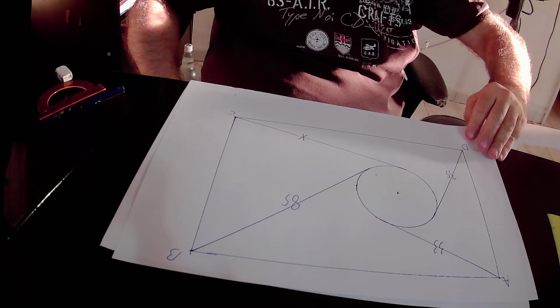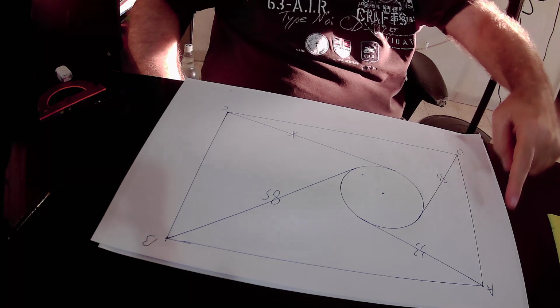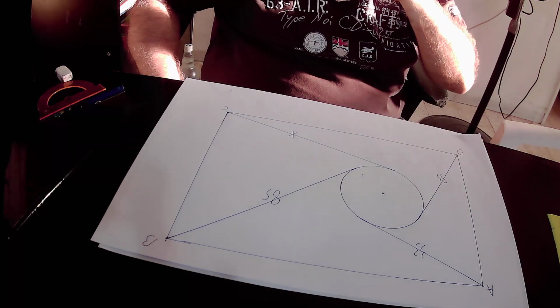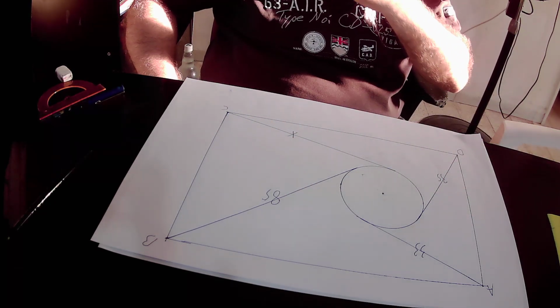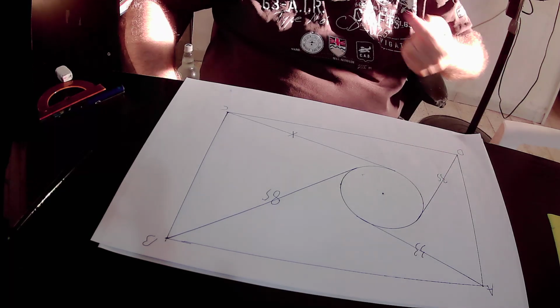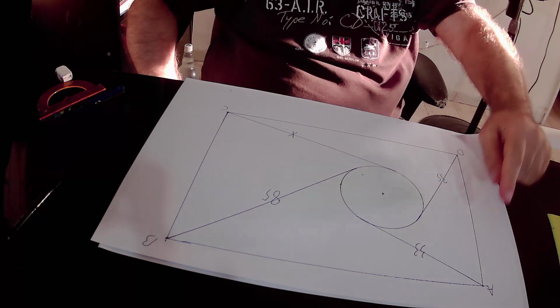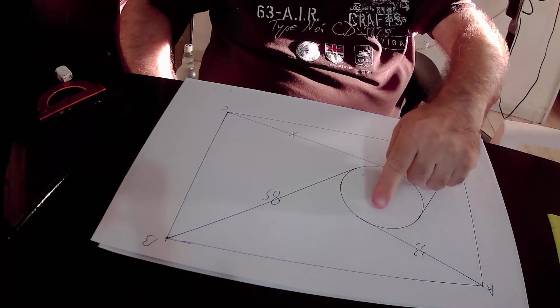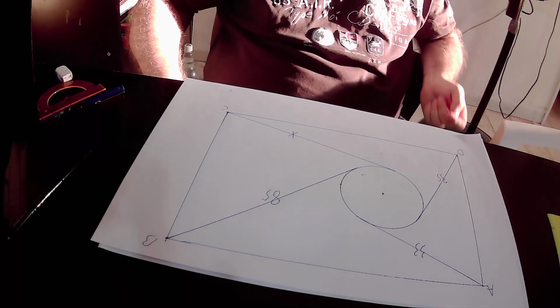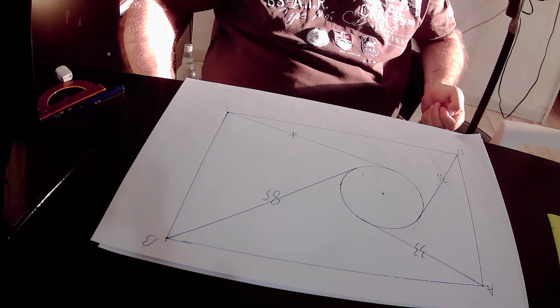In the drawing we have rectangle ABCD. Inside rectangle ABCD we have a circle, and the tangent from point A to this circle is equal to 33 units in its length.